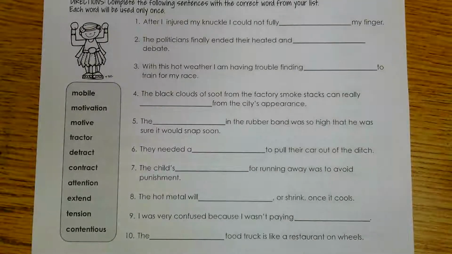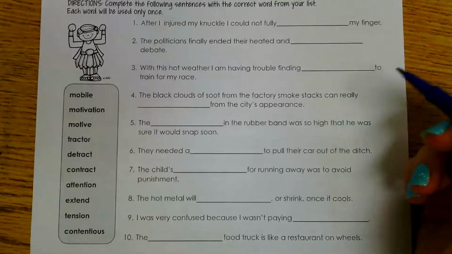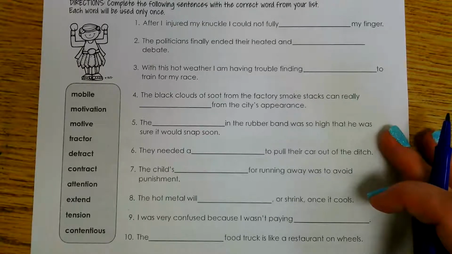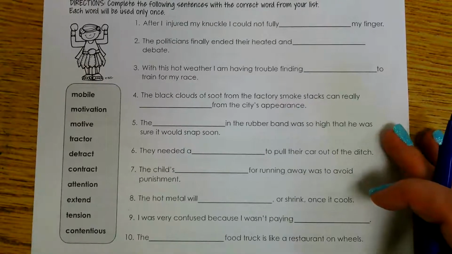I'm going to be doing your word study A and B practice today. So remember, with part A, we are looking at our sentences. We are filling in the blank with the correct vocabulary word.